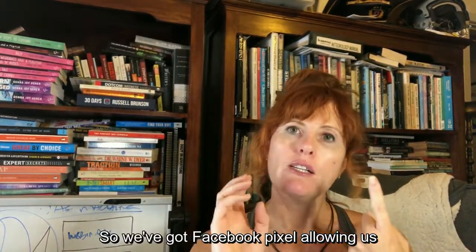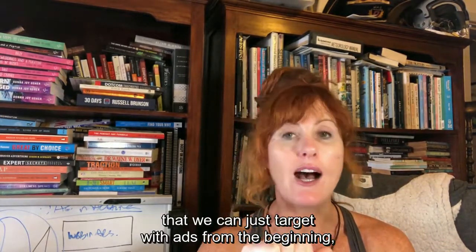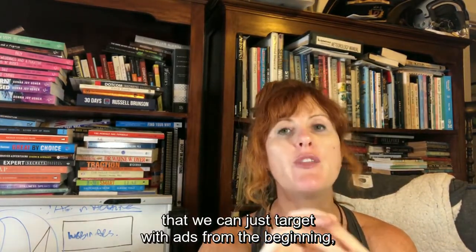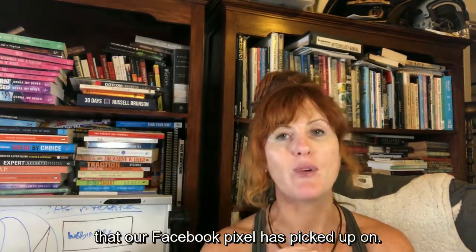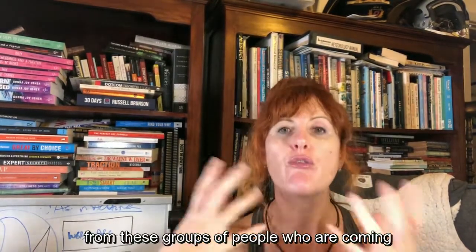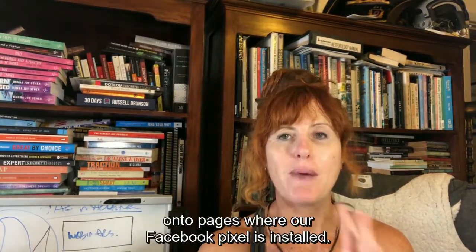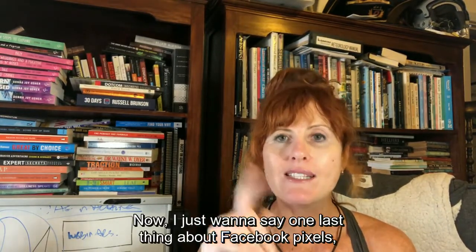So we've got the Facebook Pixel allowing us to create audiences of people that we can just target with ads from the beginning. Then we can retarget people who've done certain actions that our Facebook Pixel has picked up on. And then we can create lookalike audiences from these groups of people who are coming onto pages where our Facebook Pixel is installed. Now, I just want to say one last thing about Facebook Pixels.